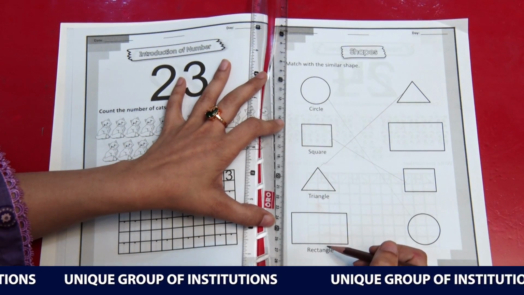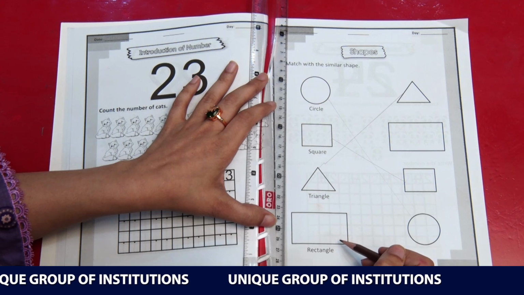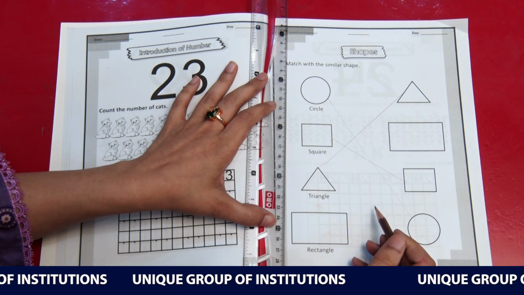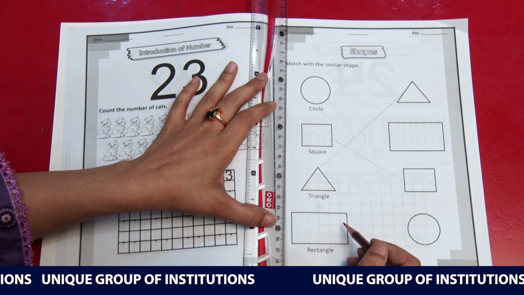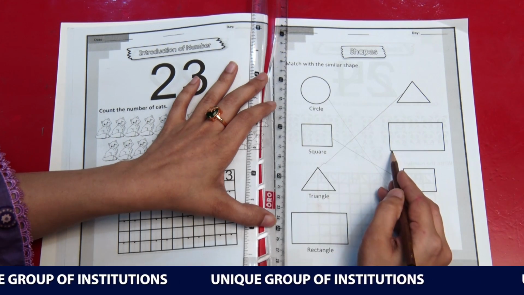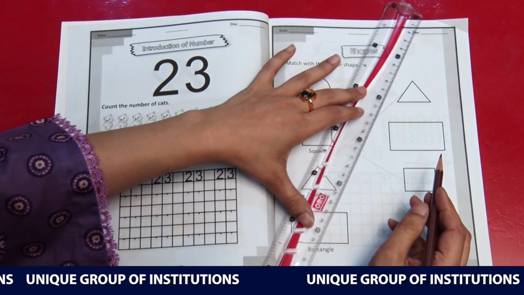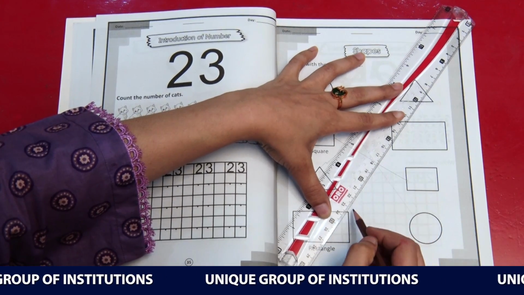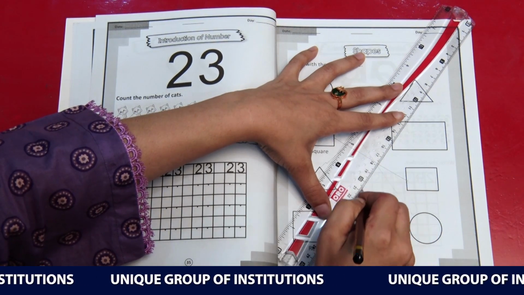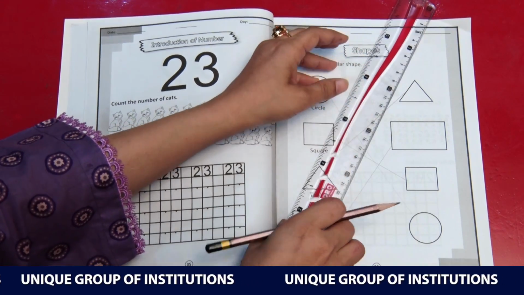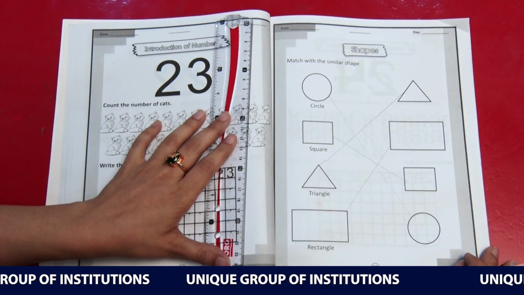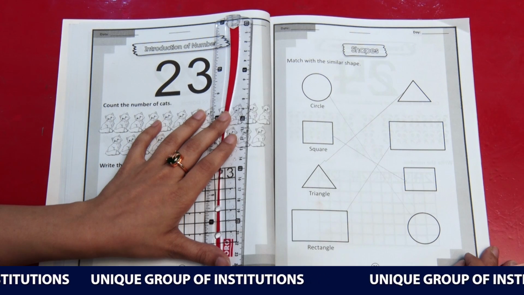Last shape is rectangle. We will find out its similar shape. So we have rectangle here. This is its similar shape. So we will match it like this. I hope you all got the concept very well.